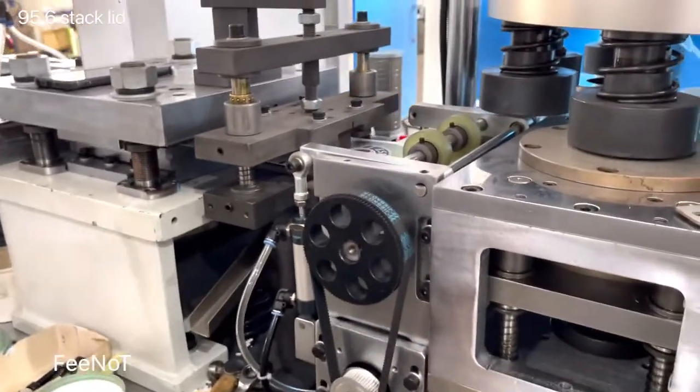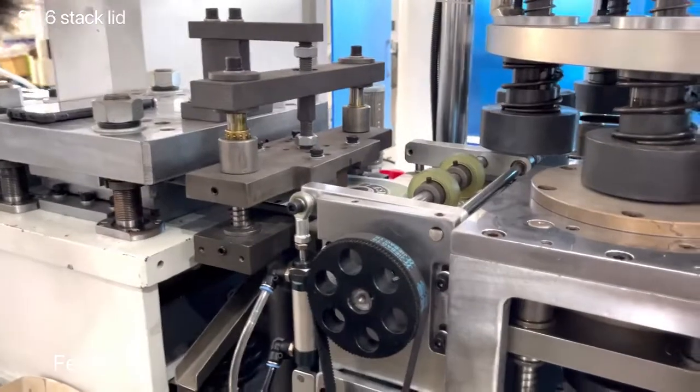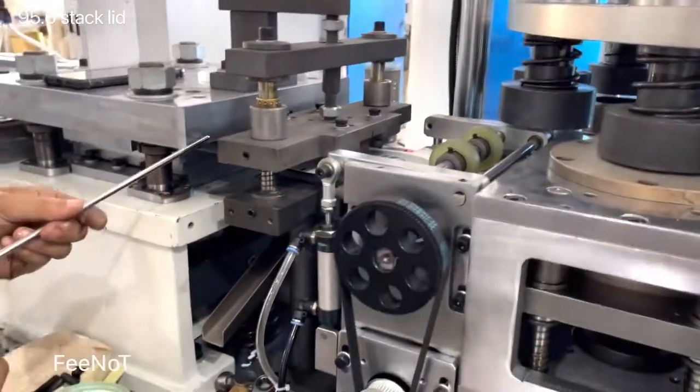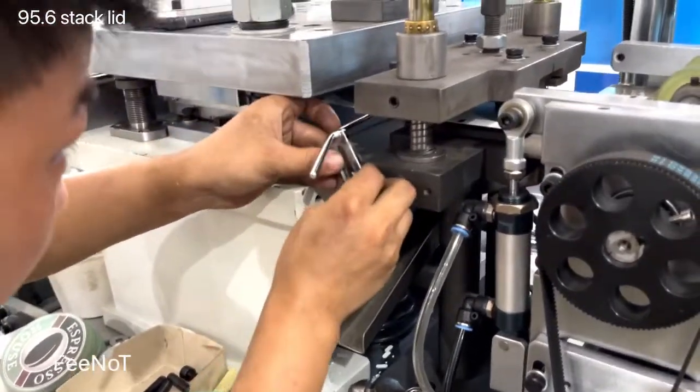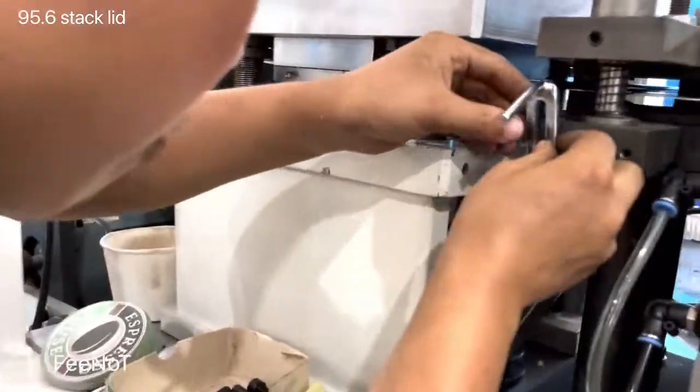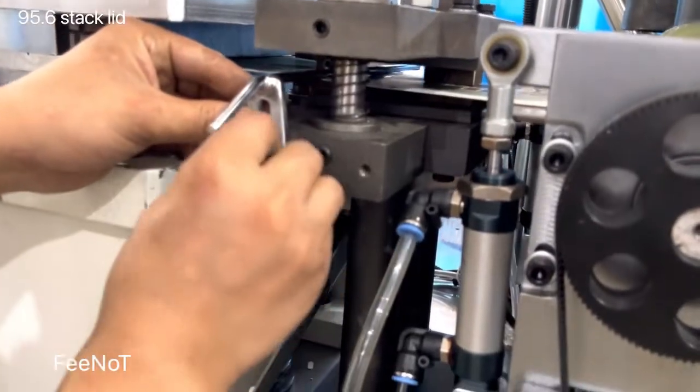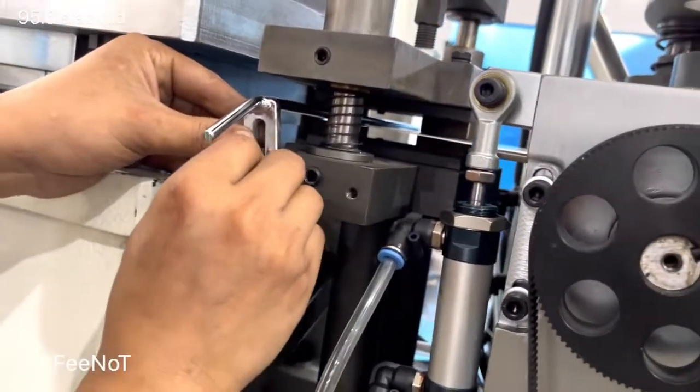Slowly jog to check it punches freely. And then we use this one to help separate the paper.